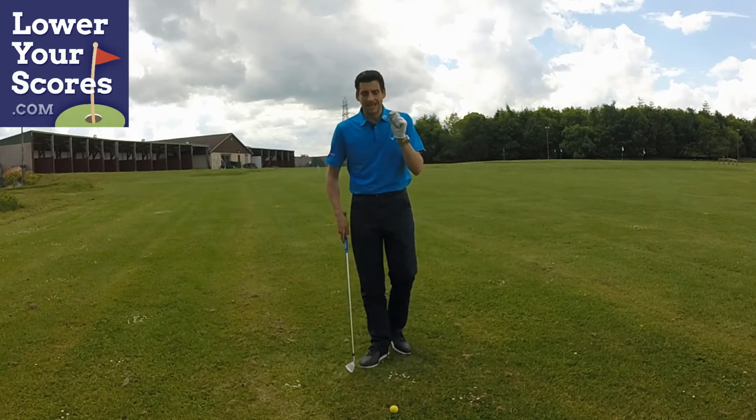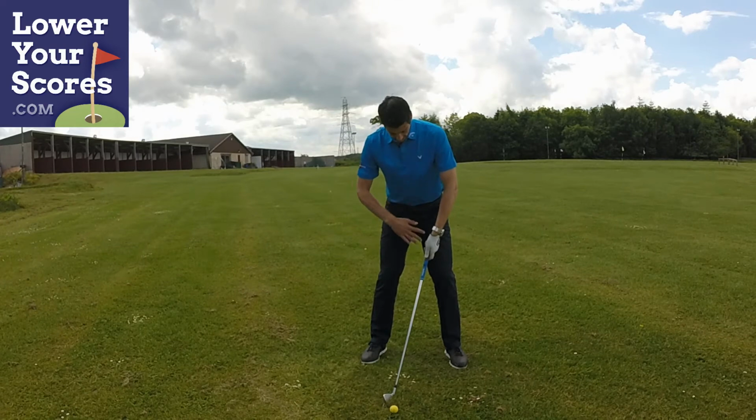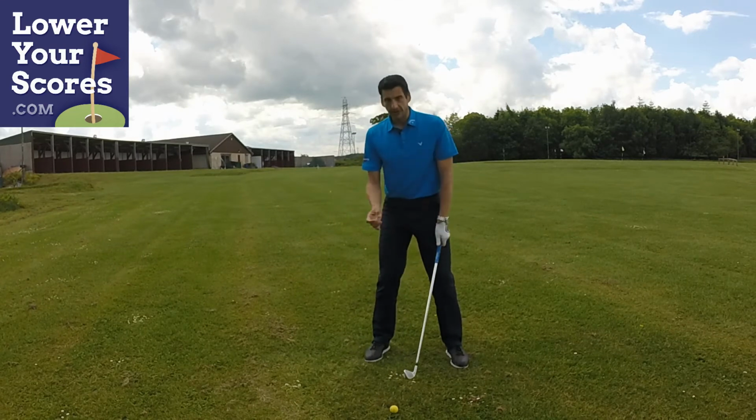So we are going to exaggerate. So we are going to drop the ball back in the stance. We are going to aim to the right. Feet, knees, hips, shoulders, all aiming to the right hand side.